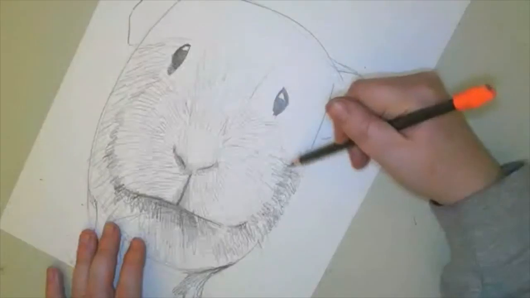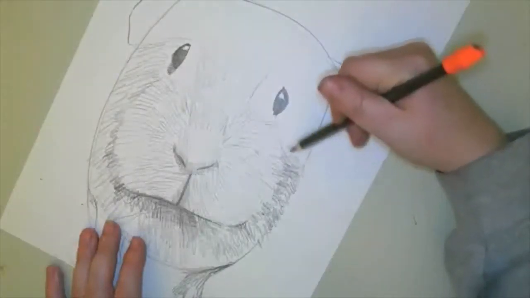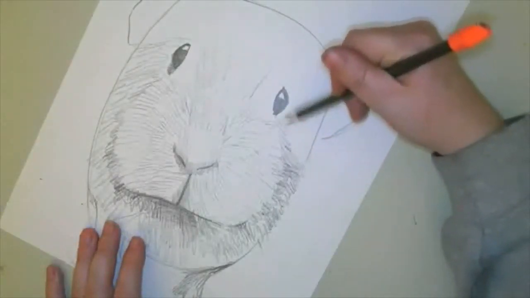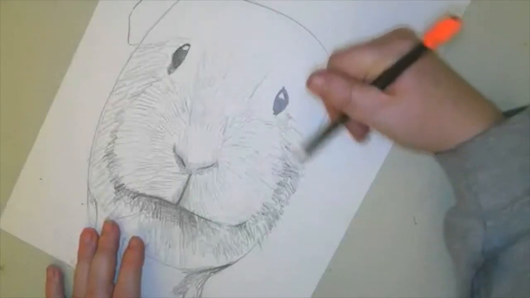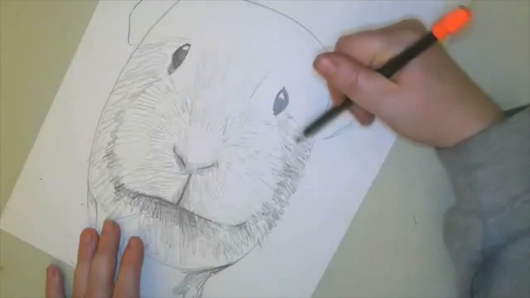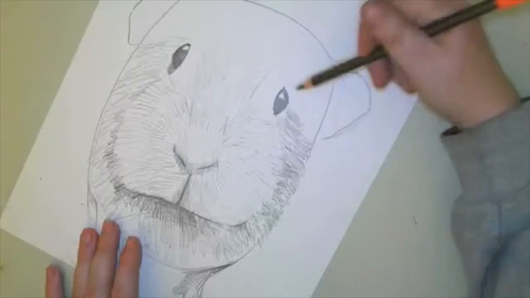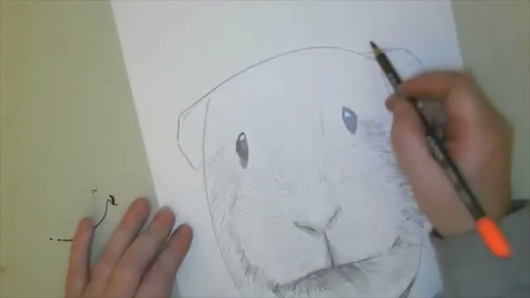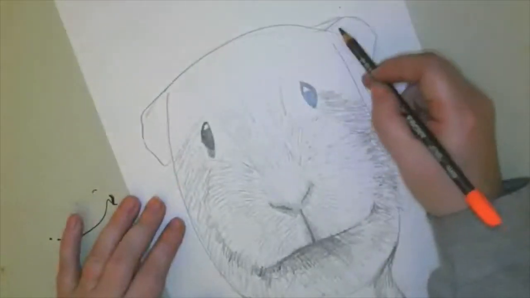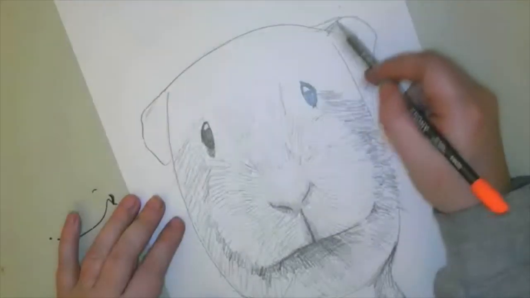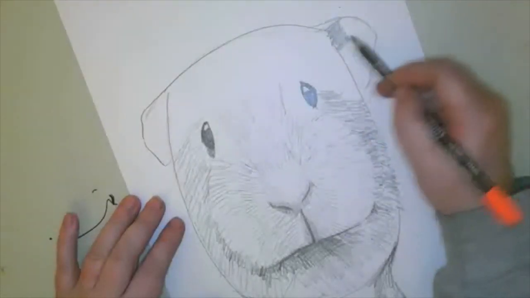Alright, so right in here, I'm going to have some dark shadow. Because he's so cute. I just had to draw him. I saw him and I was like, oh, guinea pig. Okay, we're going to draw in some darker shadows inside of his ears here.